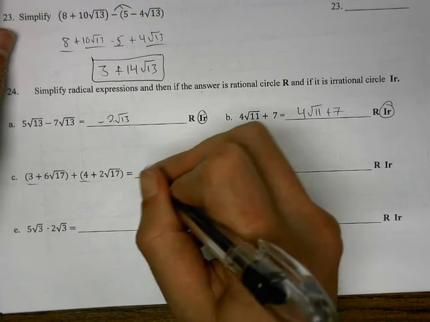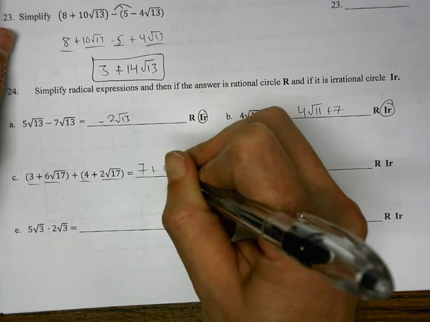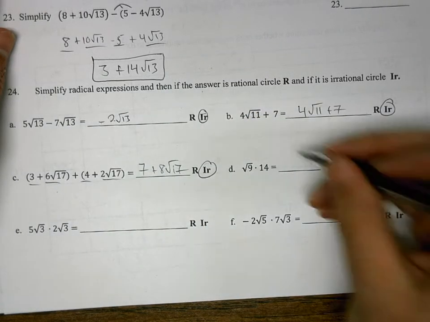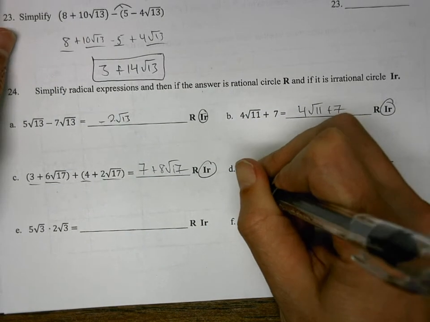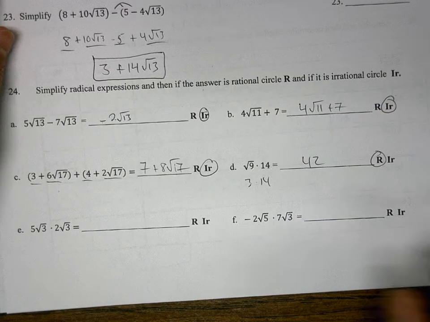3 plus 4 is 7. 6 root 17 plus 2 root 17 is 8 root 17. That is irrational. The square root of 9 is equal to 3. So 3 times 14 is 42. That's a rational number because there's no radical left over.